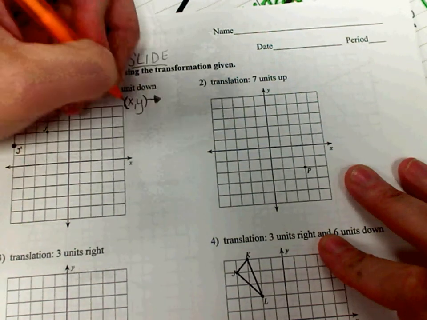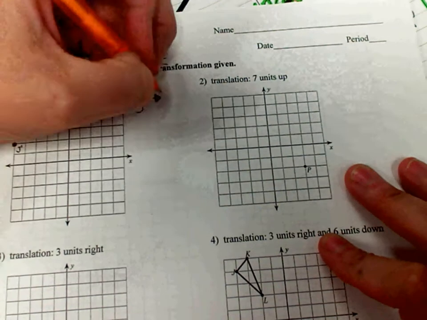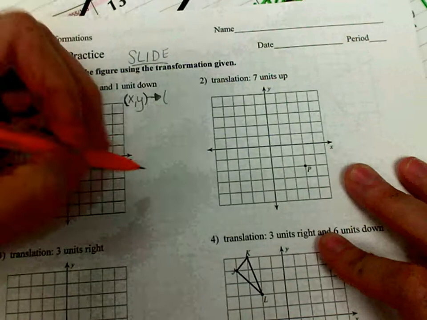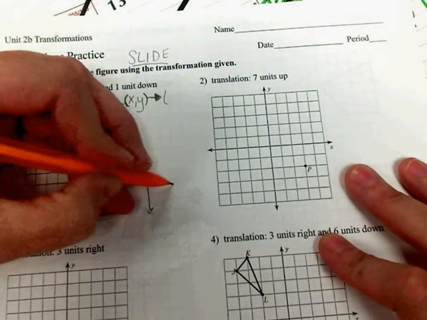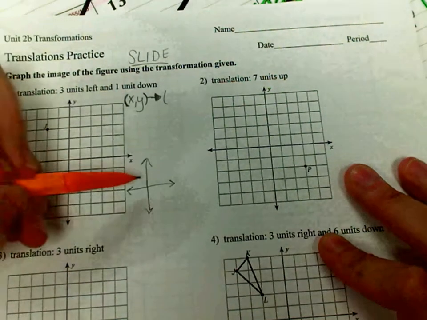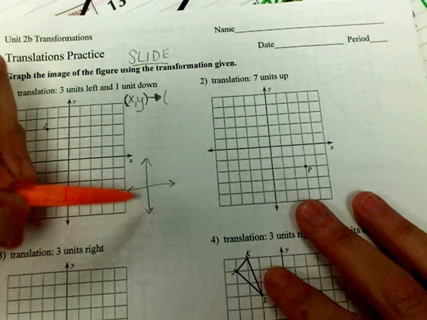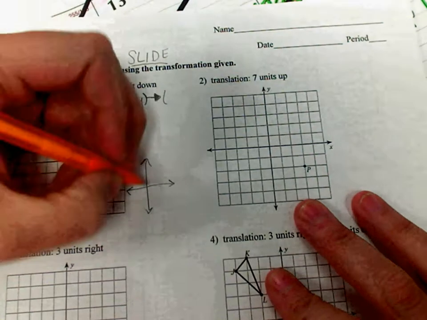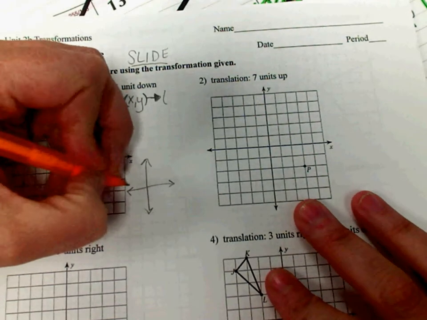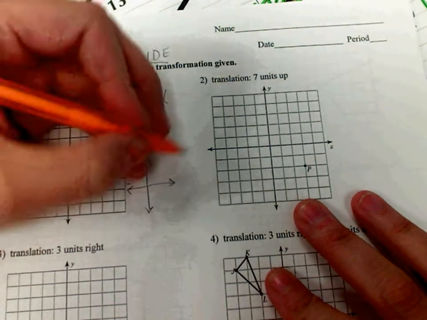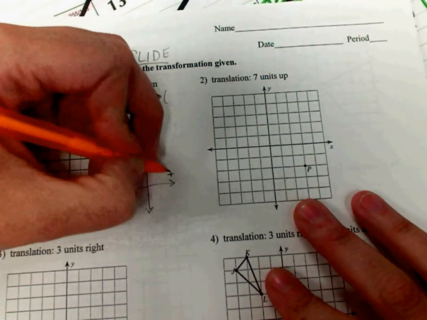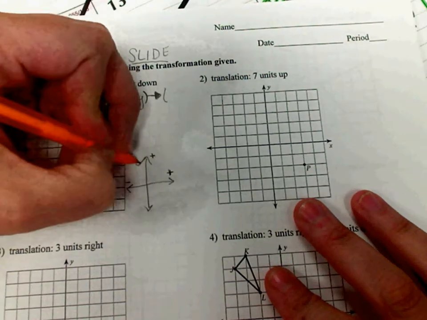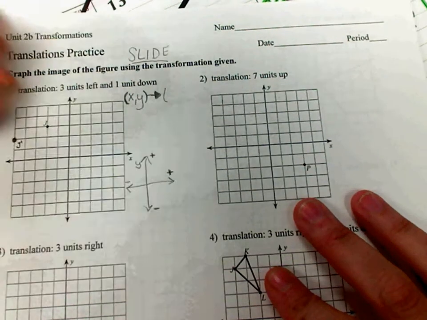So when we talk about going up, down, left, and right, when you talk about going left and right, that is the x-axis that goes left and right. So when you go left, that means you're subtracting from the x-axis. And when you go right, that means you're adding to the x-axis. When you go up, you're adding to the y-axis. When you go down, you're subtracting from the y-axis.